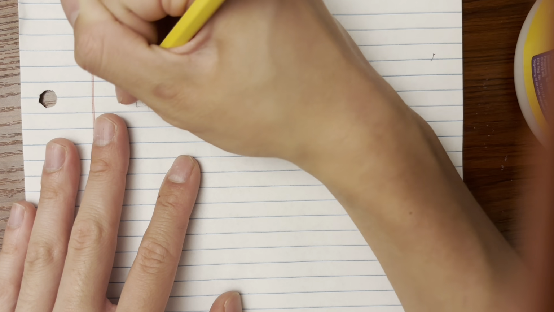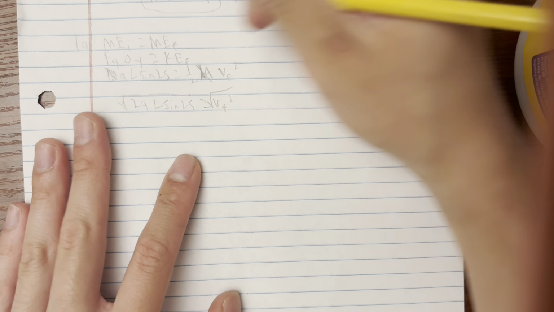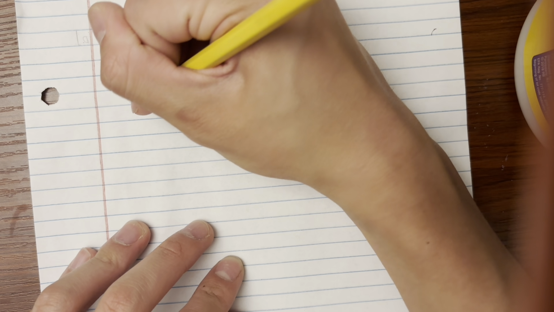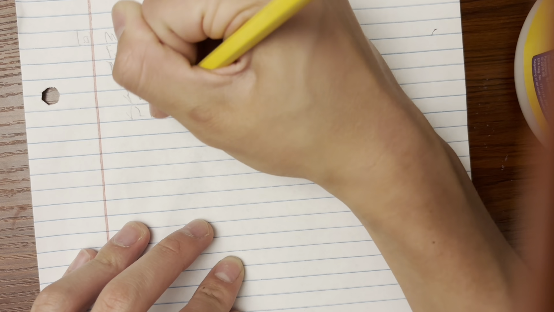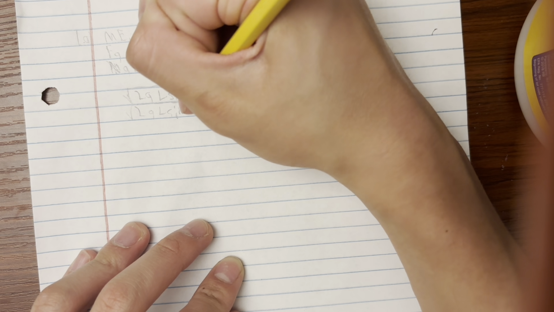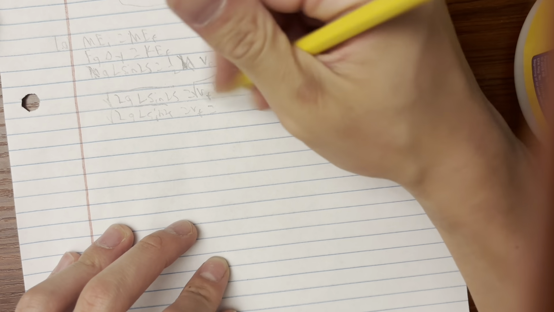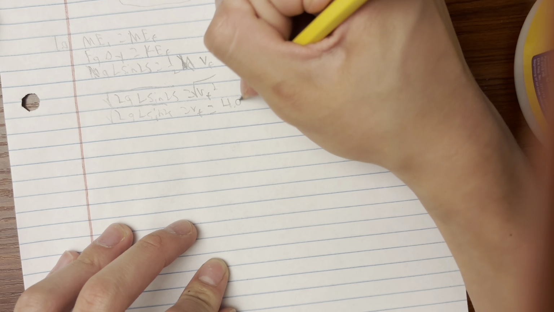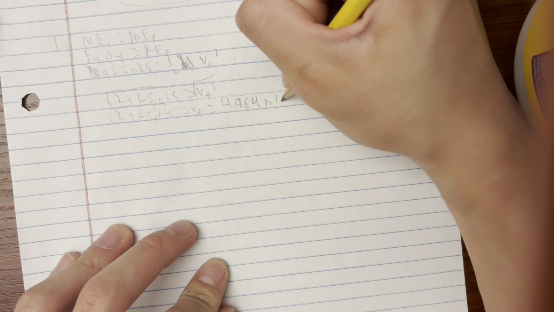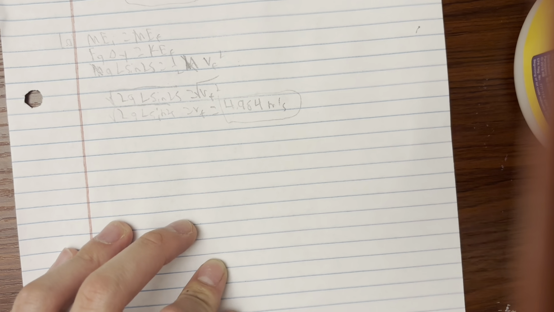If we square root both sides, then we're left with the square root of 2gL sine 25 is equal to Vf. And once you simplify that, you should get 4.984 meters per second, which will be the speed once it makes a 25-degree angle.